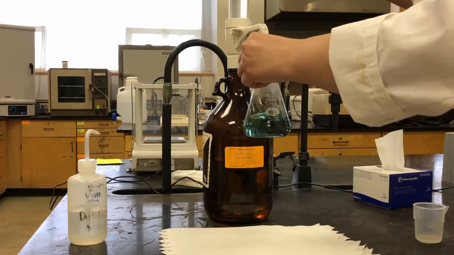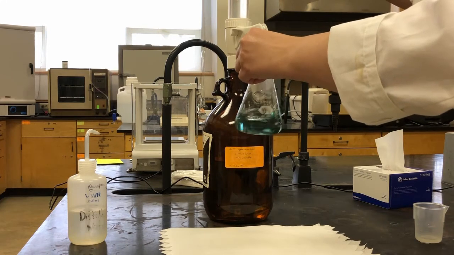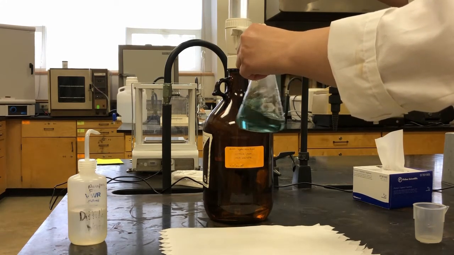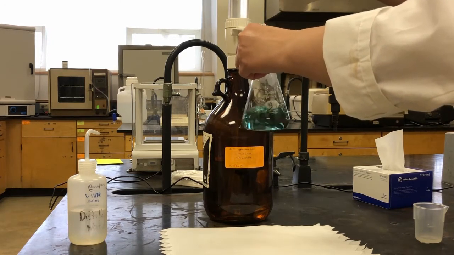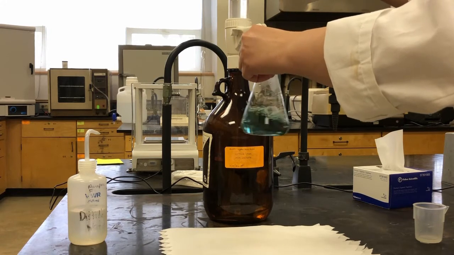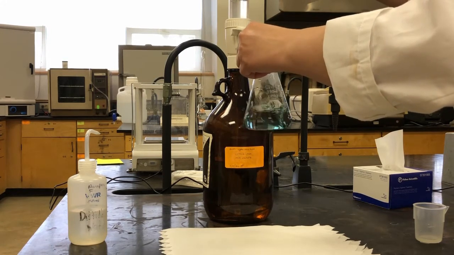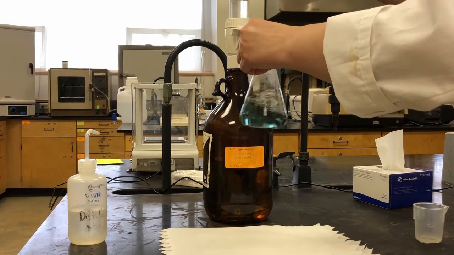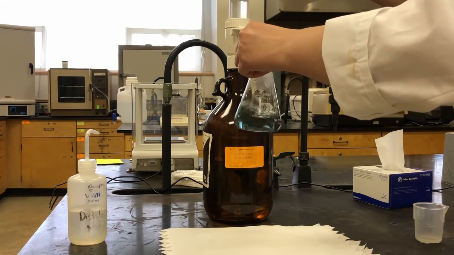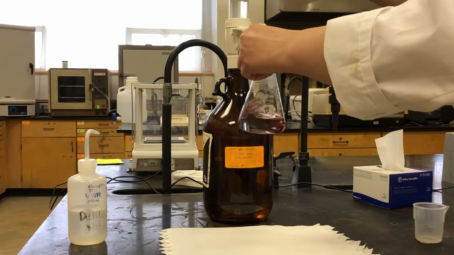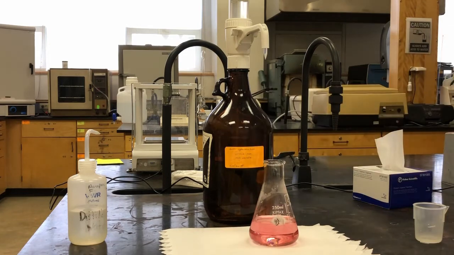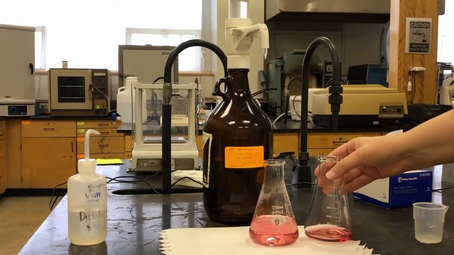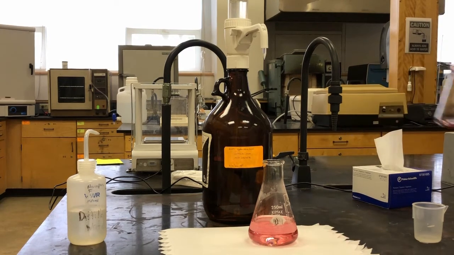I'm just adding hydrochloric acid very slowly at first, and we're looking for a color change from the green color to the original red color of the boric acid with the indicator. Okay, there we go. So you can see we're right back to that original color that we started with of the boric acid. So we've reached the end point of our titration.